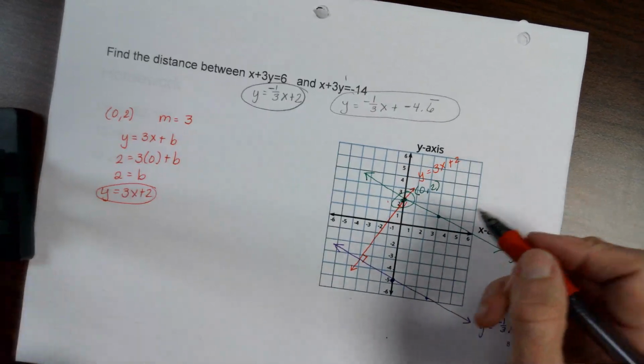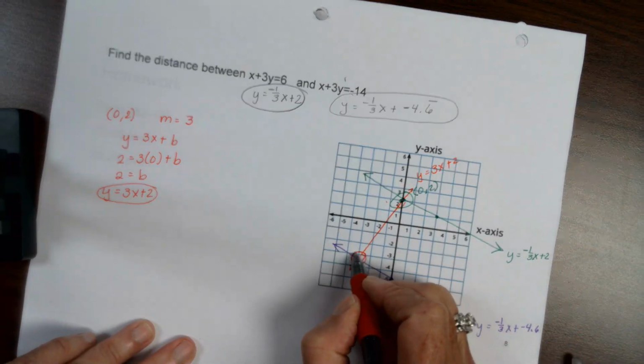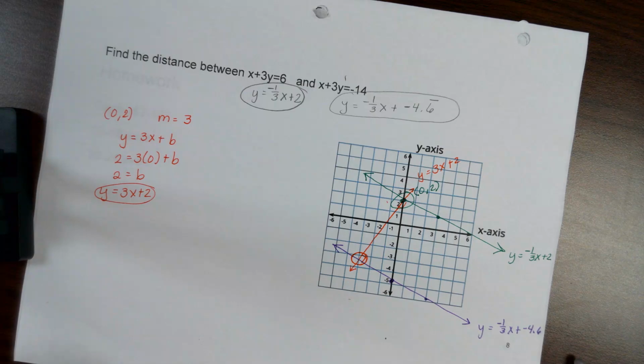So you want to find the intersection right here. So you're going to use the red line and the purple line. I'm going to put into my calculator, in y equals, 3x plus 2. Then I'm going to put negative 1 divided by 3, x. And then to make it more accurate, I'm going to put negative 14 divided by 3, which is what that's approximately equal to.